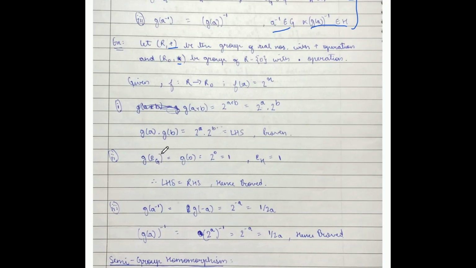Now g of e_G, as we know, is 0 because 0 is the identity element of plus operation, and e_H is 1. So we get g of 0 is equal to 2 raised to the power 0, which is 1, and e of H is 1, therefore LHS is equal to RHS, hence proved.